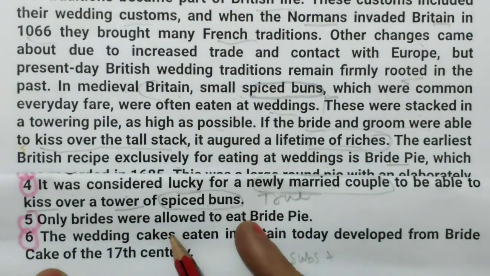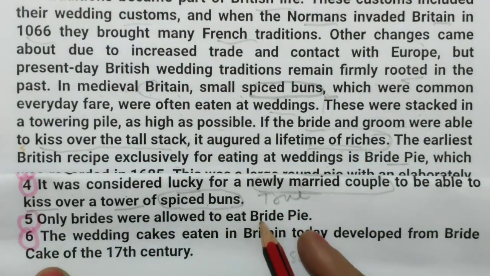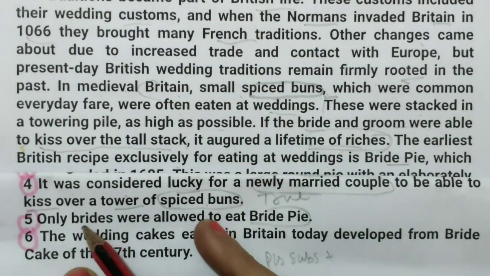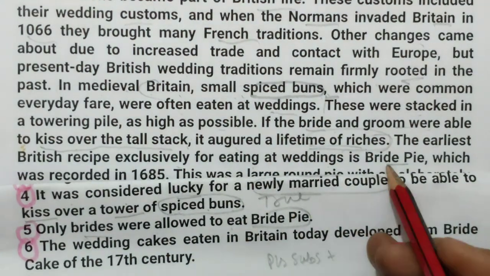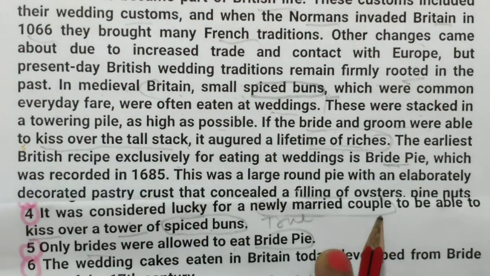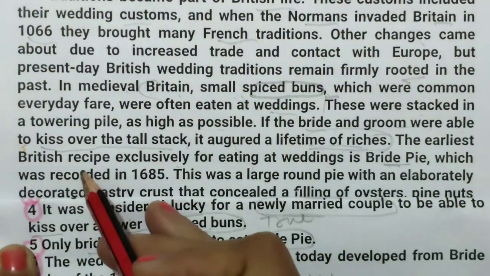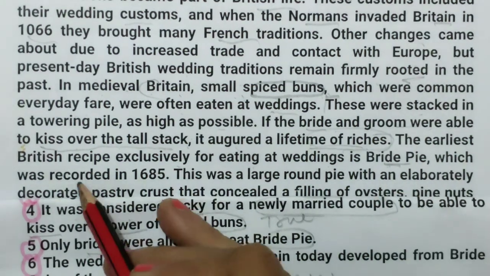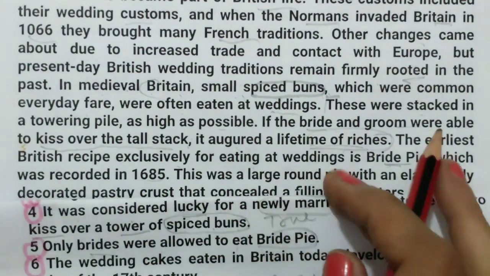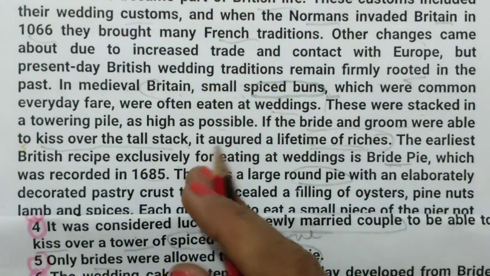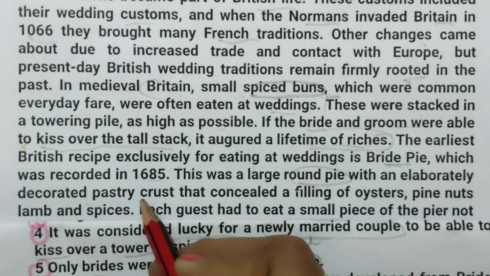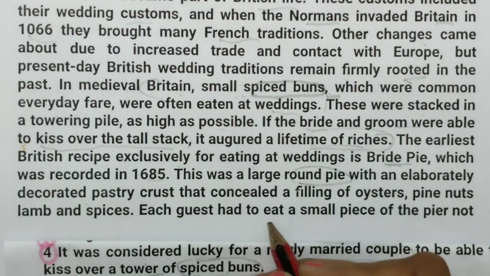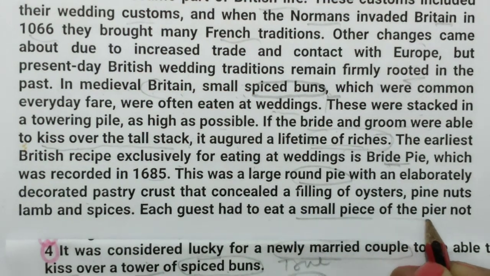Okay. Now fifth question. Only brides were allowed to eat bride pie. So bride pie. Only brides were allowed to eat bride pie. Okay. So bride pie is here. The earliest British recipe exclusively for eating at weddings is bride pie, which was recorded in this. This was a large round pie with an elaborately decorated pastry that concealed a filling of oysters, pine nuts. Each guest had to eat a small piece of pie.